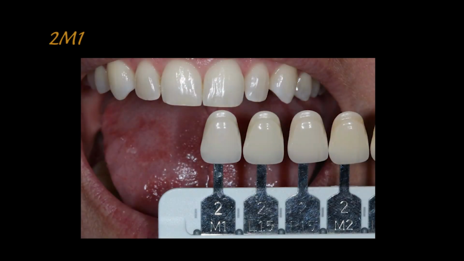So I hope that we broke that down in a step-by-step process: step 1 being value, step 2 being the hue, and step 3 being the chroma. And that's how easy this shade guide is to be able to pick the proper shade and be able to communicate that to the laboratory.